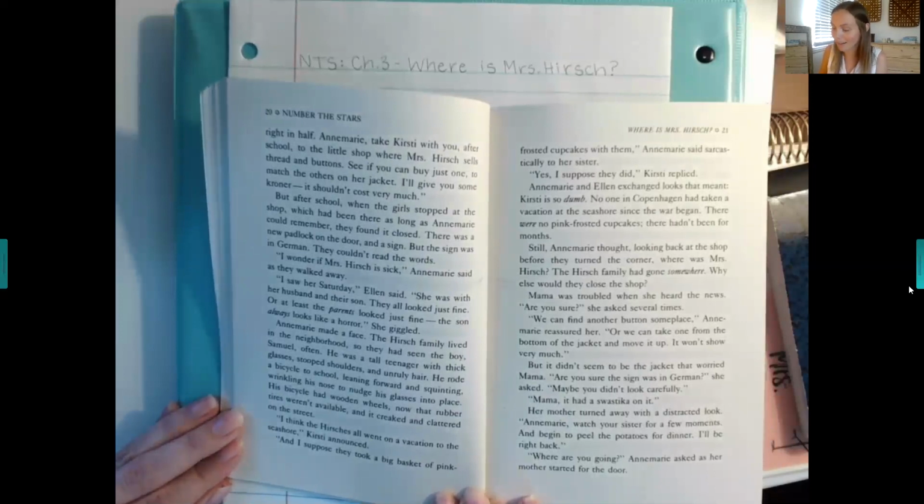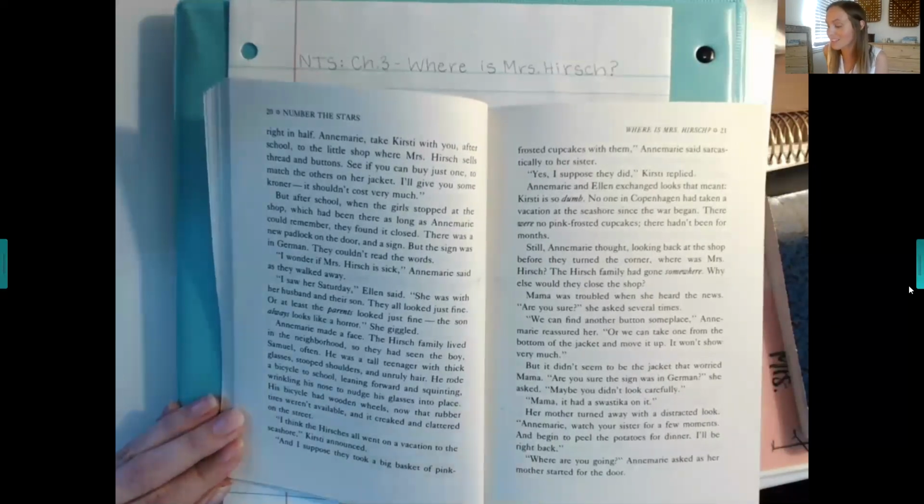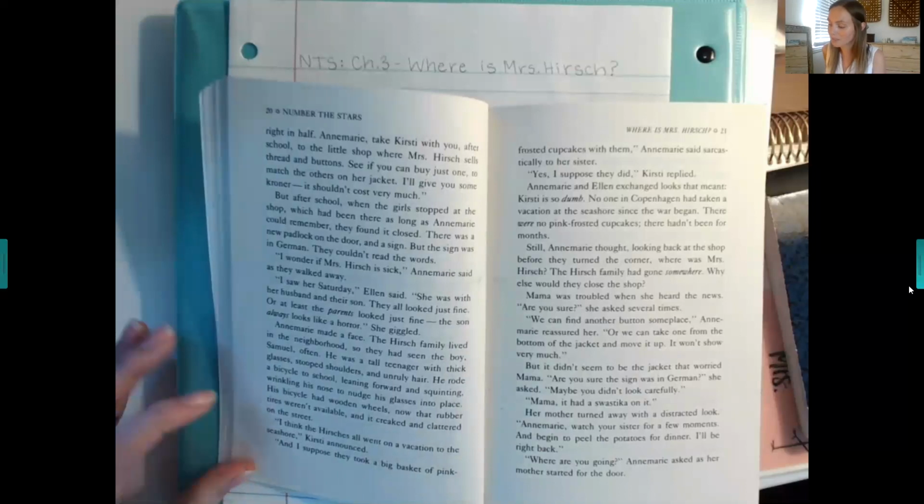No one in Copenhagen had taken a vacation at the seashore since the war began. There were no pink frosted cupcakes. There hadn't been for months. Still, Anne-Marie thought, looking back at the shop before they turned the corner, where was Mrs. Hirsch? The Hirsch family had gone somewhere. Why else would they close the shop?